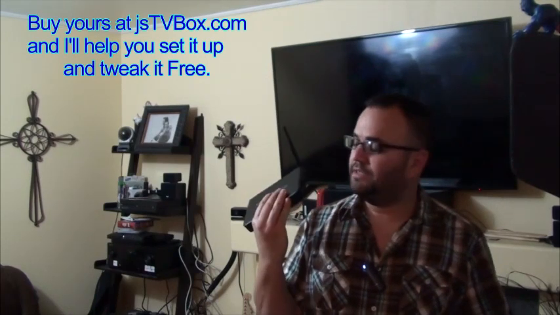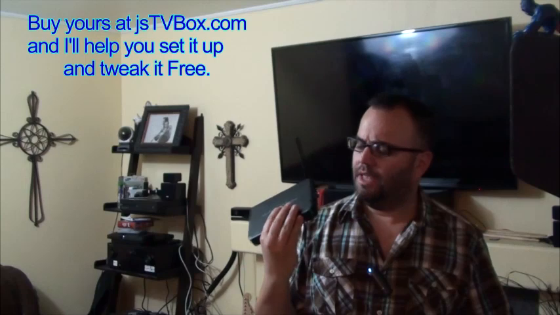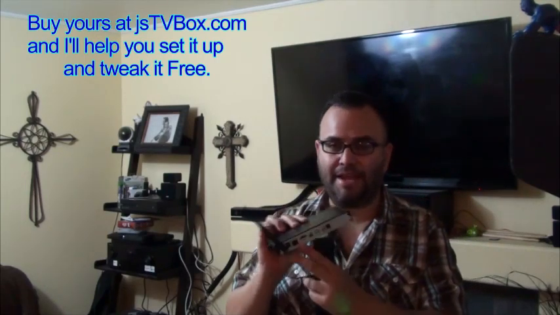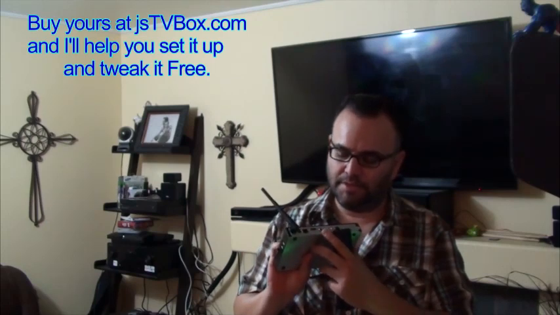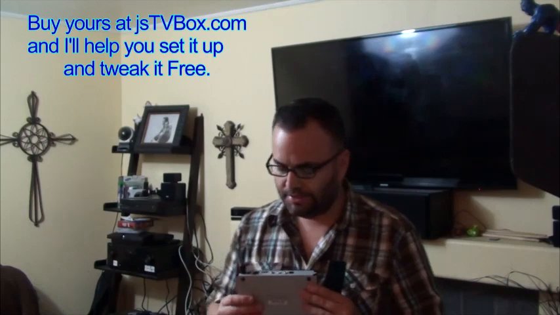They have a slot for a micro SD card. Actually, it's just a standard MMC SD card right there. You can hook up a LAN connection, a wired connection, or it's got built-in Wi-Fi. It also has the standard component yellow as well as left and right channel, and of course HDMI, which is what I'm going to use here. So let's go ahead and hook it up.